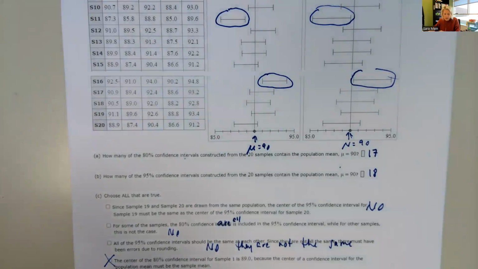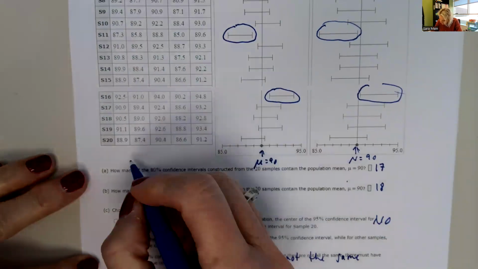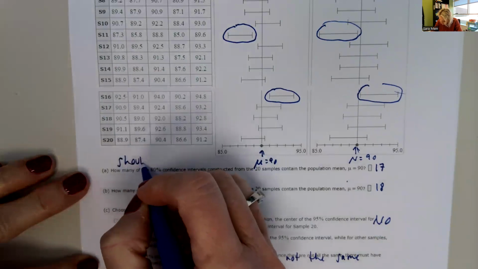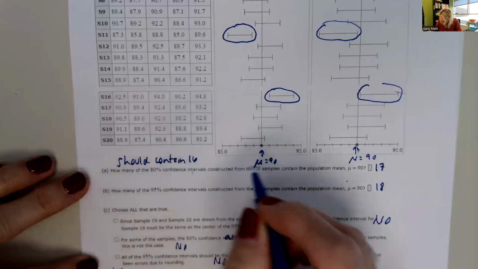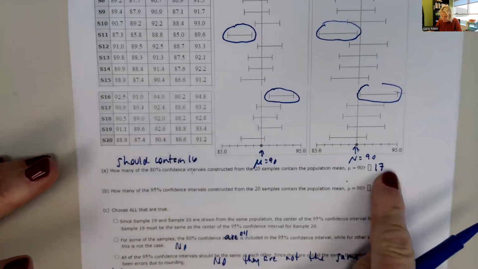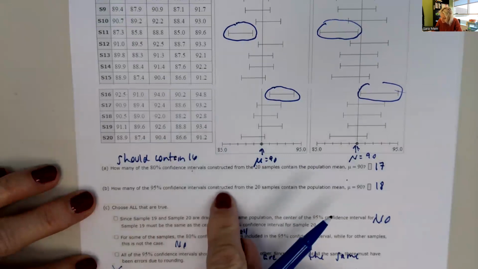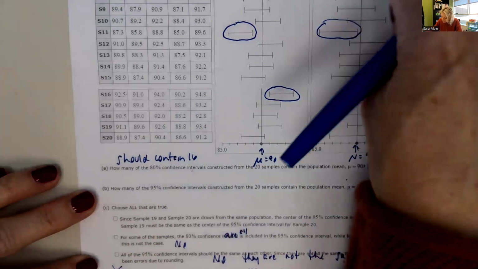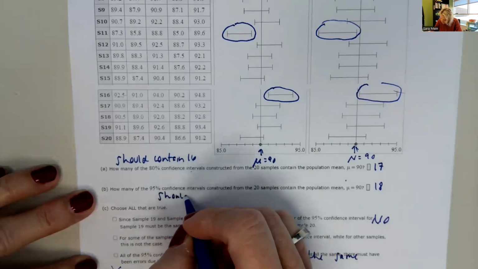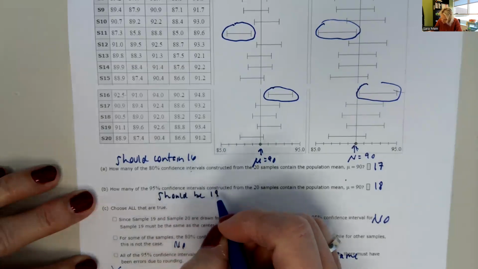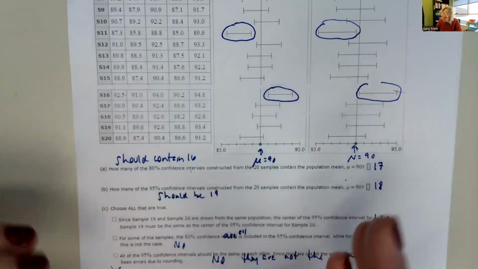So a true 80% confidence interval, if we did 20 samples, we should have 16 of them. Ours contains 17. Okay, pretty close. Of the 95% confidence intervals, 95% of the 20 should be included. So that should be 19, but we were just one short. And so that's reasonable. It's not always going to be perfect, but it should be close.